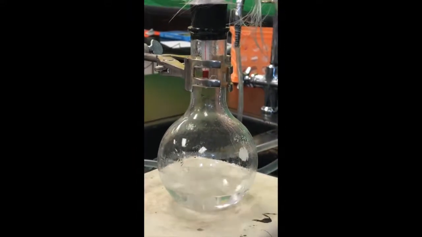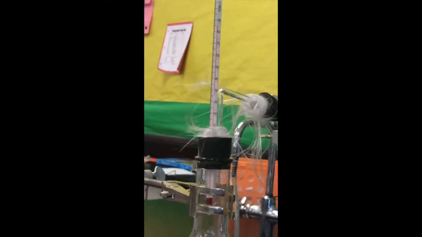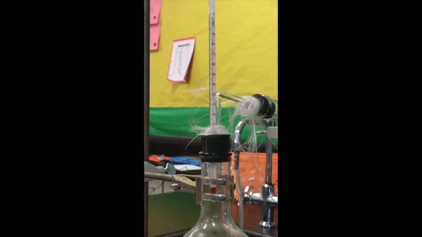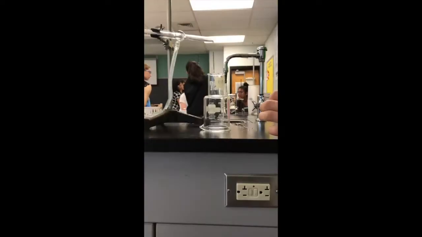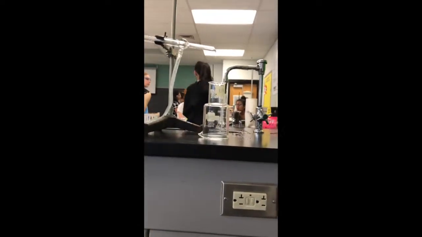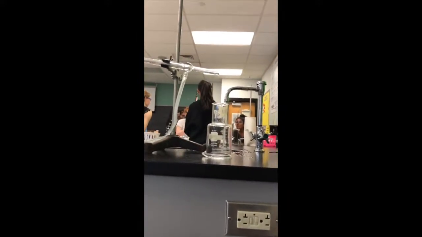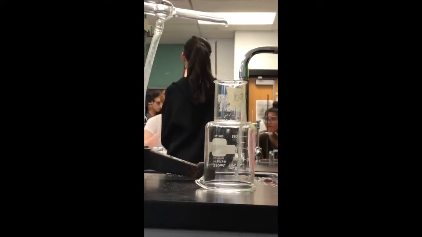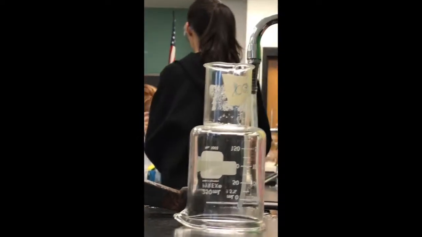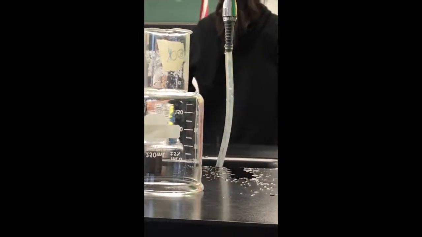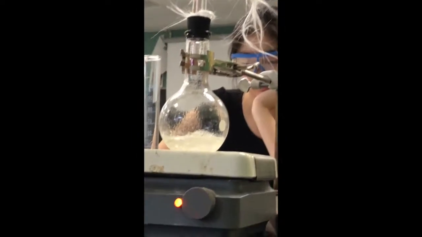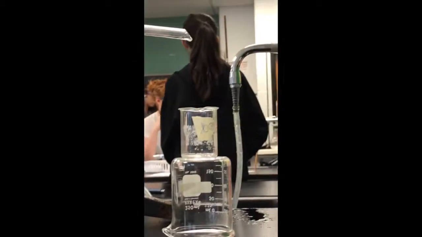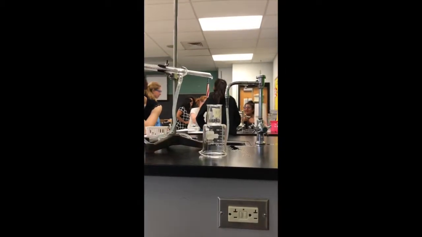We repeated this process for the 3 substances because each of their boiling points were different and they all needed to be separated accordingly. For each of the 3 substances, the distillate started to fall less frequently into the beaker, and at this point we switched the beakers so that we could start collecting a new substance.